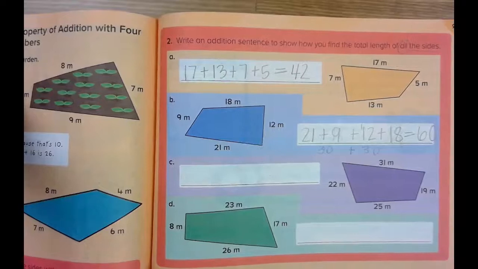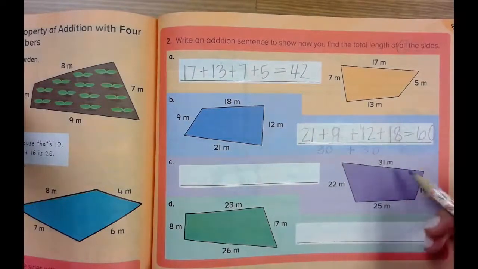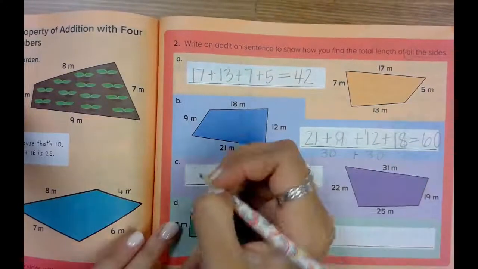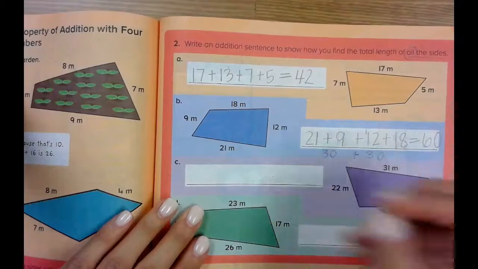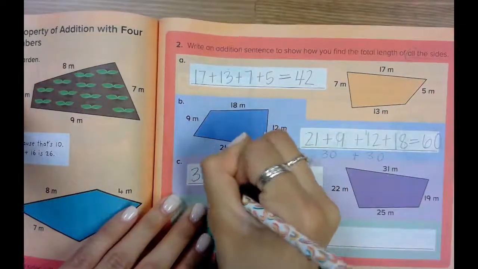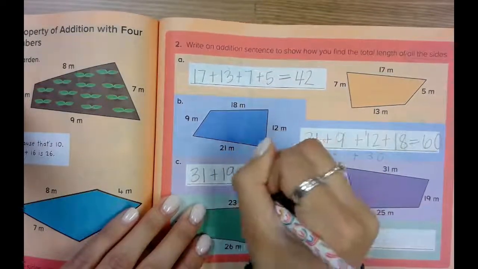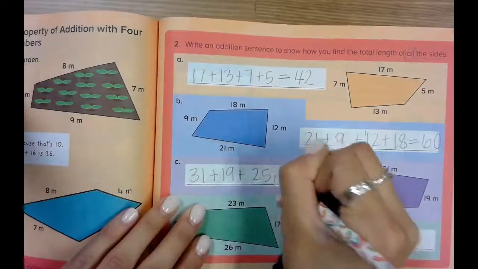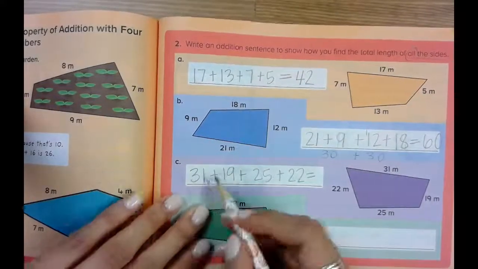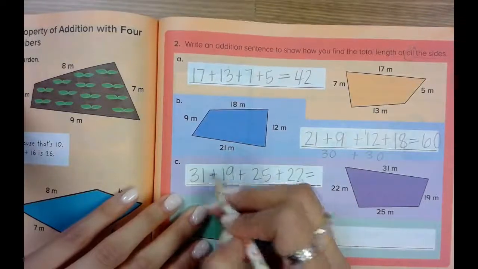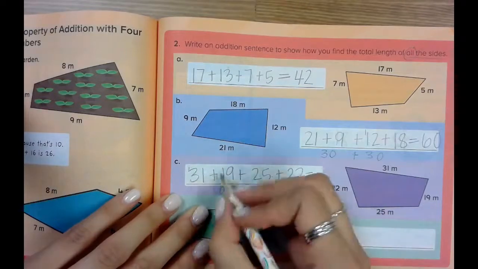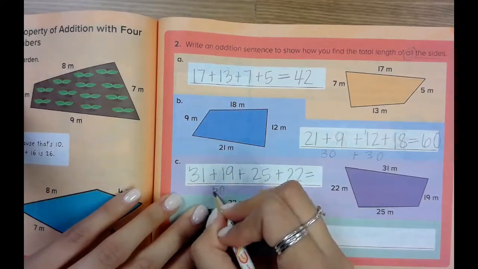Now letter C, we have the numbers 31, 19, 25, and 22. So I already see I have 31 and 19, so 9 and 1 is 10. So let's do that. 31 plus 19 plus 25 plus 22. So I know 9 and 1 is 10. I'm going to carry my 1. 1 plus 3 is 4. 4 plus 1 in my tens is 5.